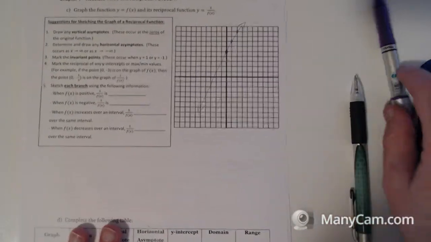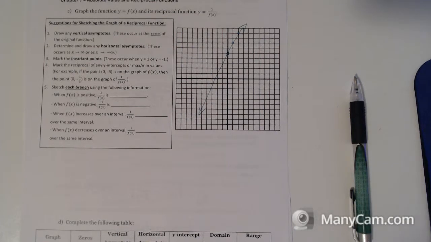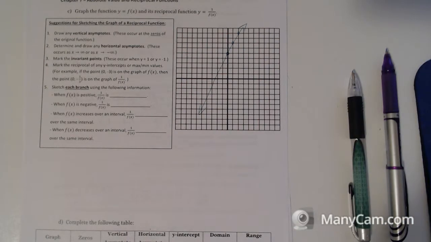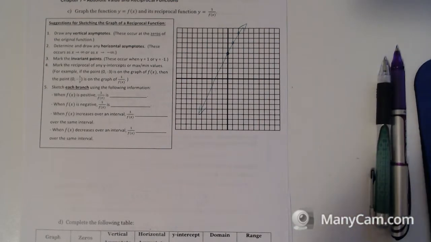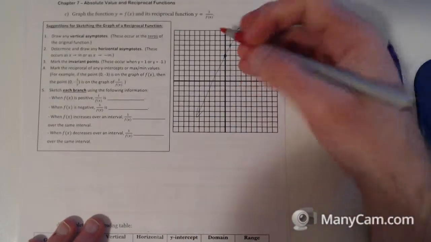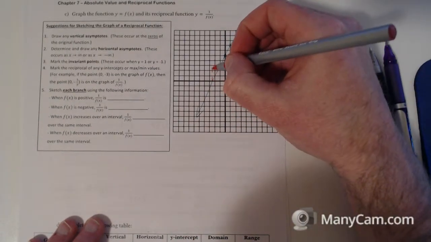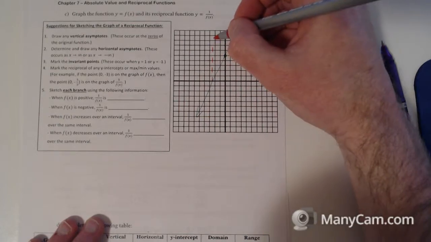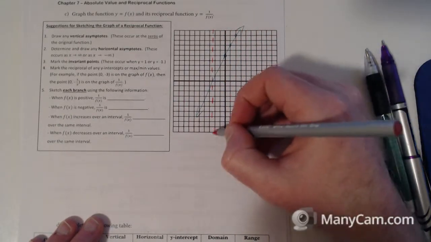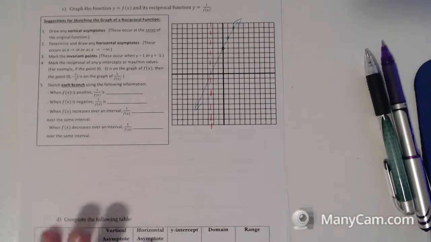Okay, now we want to graph the reciprocal function. So first we want to draw vertical asymptotes. So usually we like to pull out a color and actually draw a dotted line in with a little bit of color so we can see it really easy. So at -5/2, which is -2.5. That's our vertical asymptote right there.